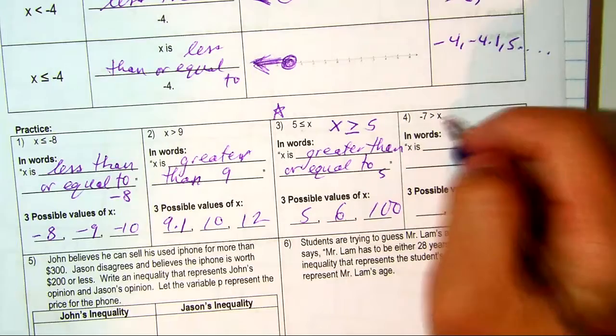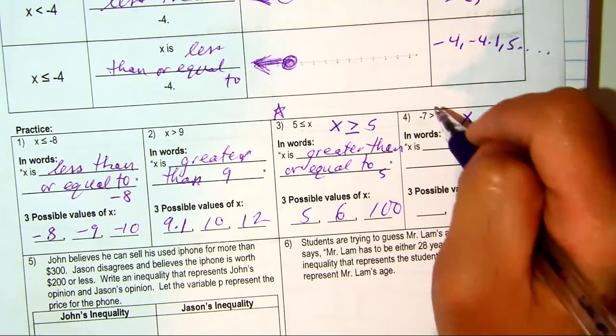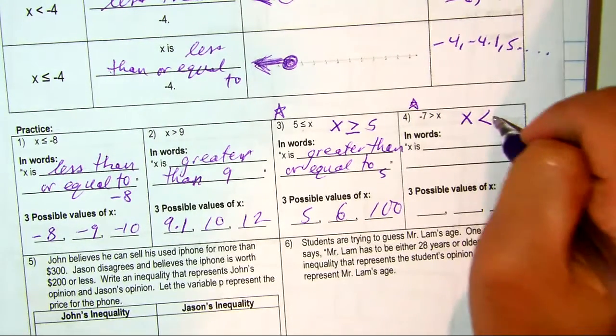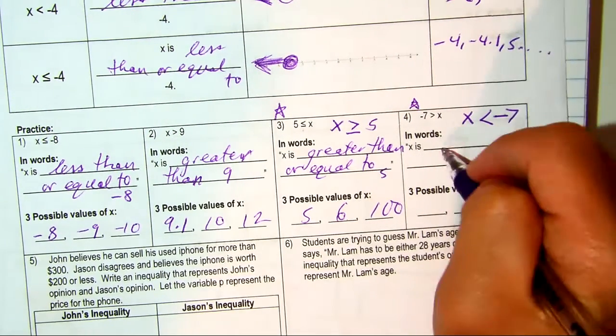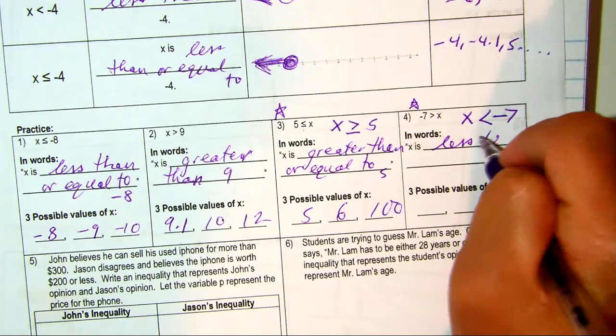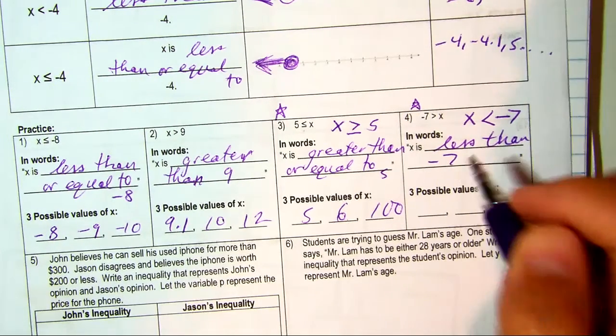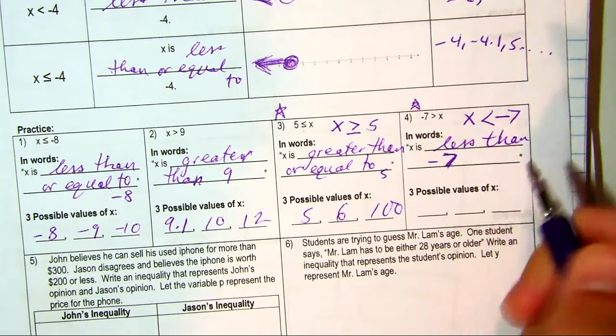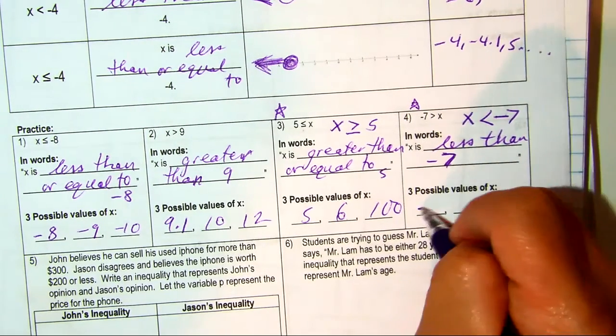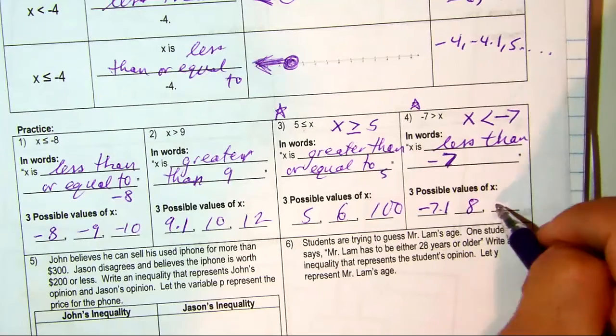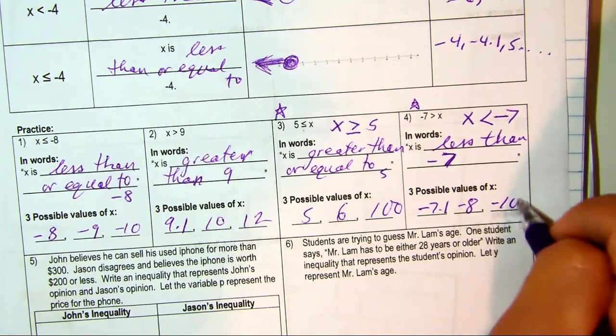This one is similar to number 3. We gotta flip it back, -7. So x is less than -7. Possible values -7.1, -8, negative, and we can do -1,000.